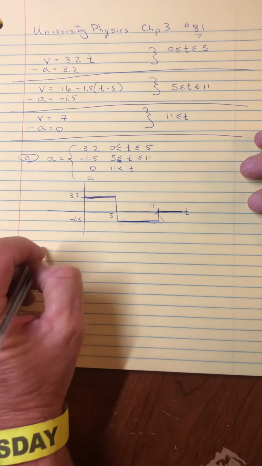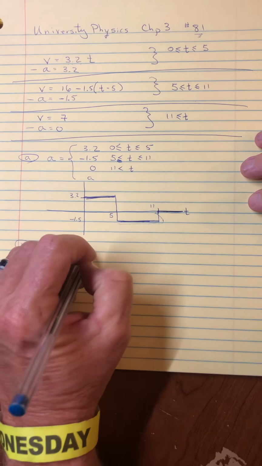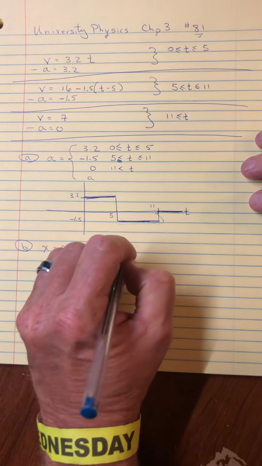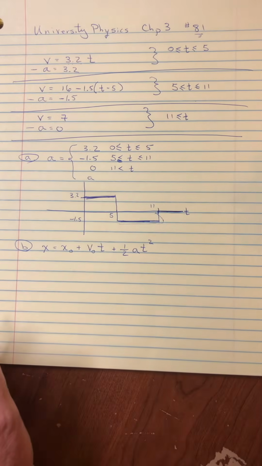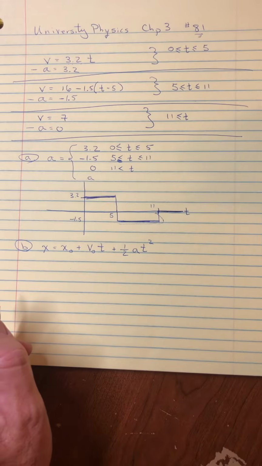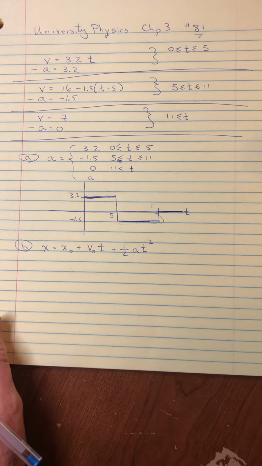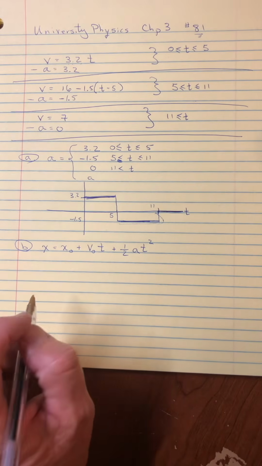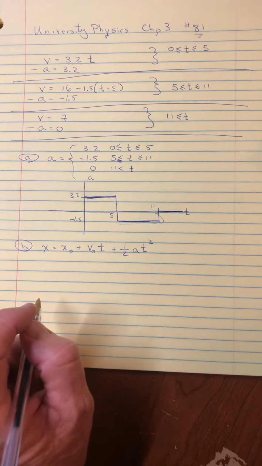And I will put then position is equal to initial position plus the initial velocity times time plus 1/2 the acceleration times time squared. And if we define, let's see, do they really say where the position is at 0 time? It says, what is the position of the particle at these?